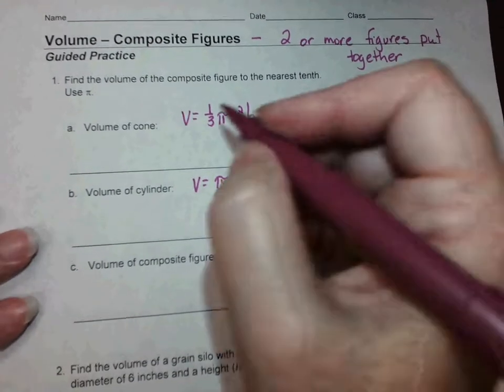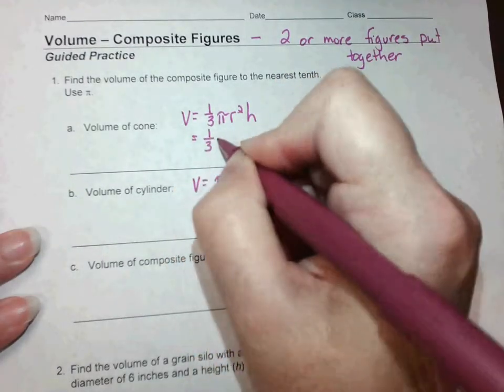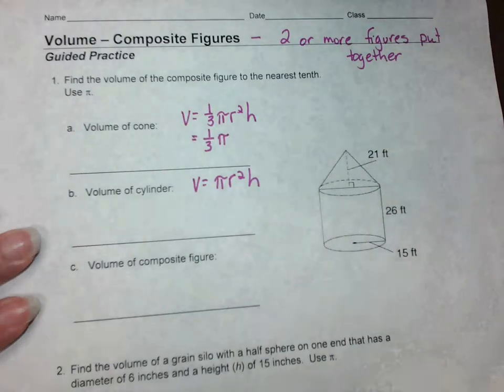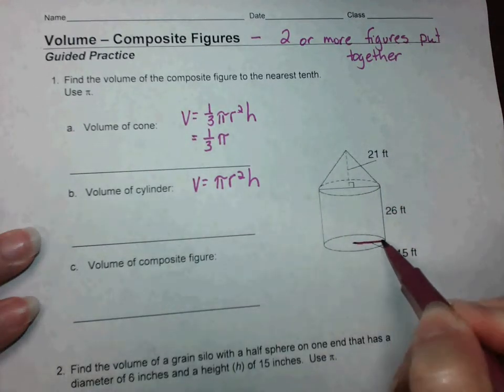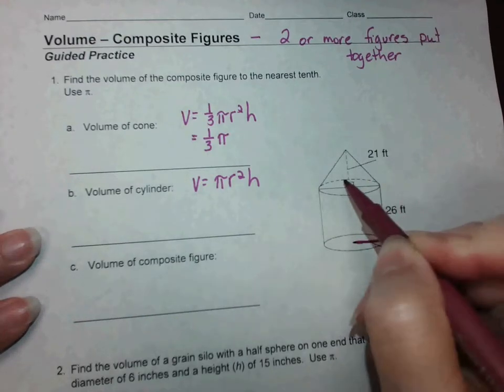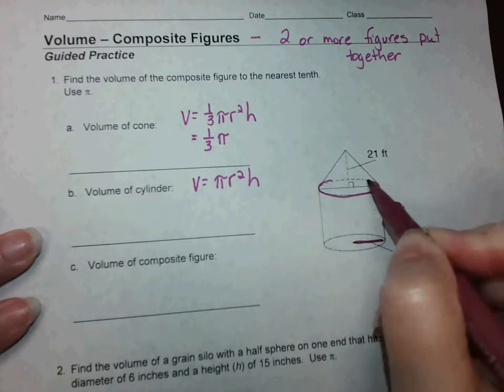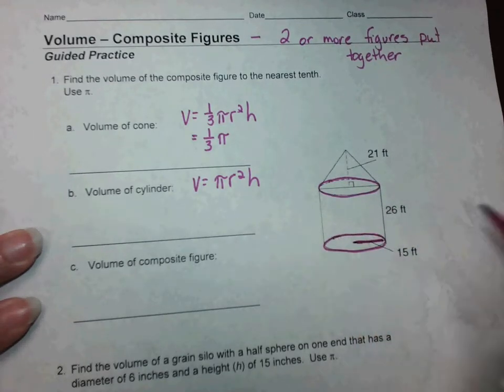All right, so that's step one, write the formulas. Step two would be to fill everything in. So for this one, 1/3 pi, my radius is given to me right down here. This circle and this circle, remember, you have two bases that are the same size and the same shape.